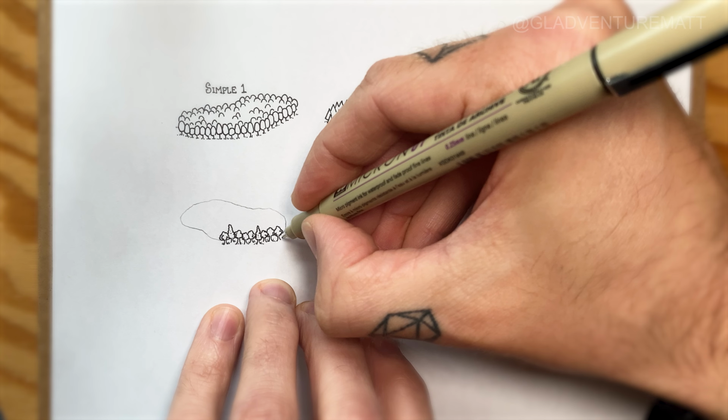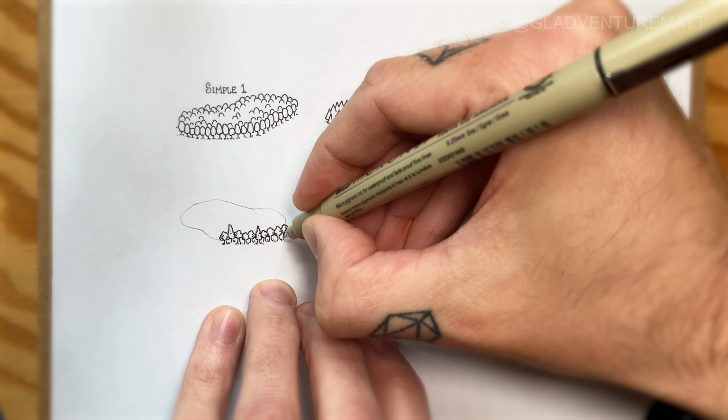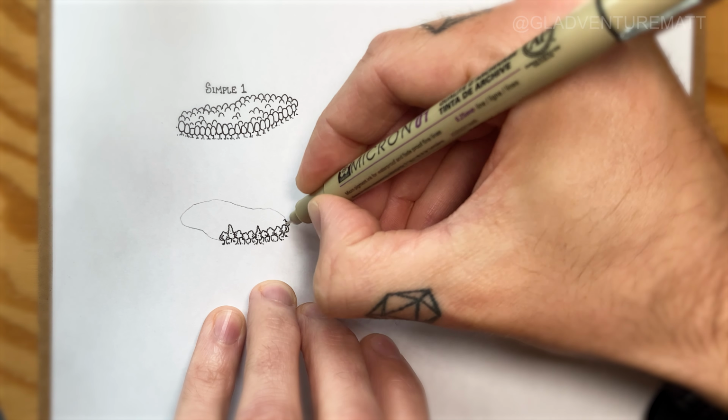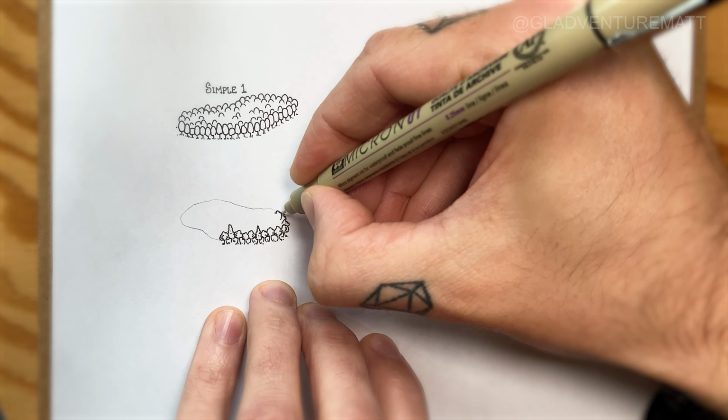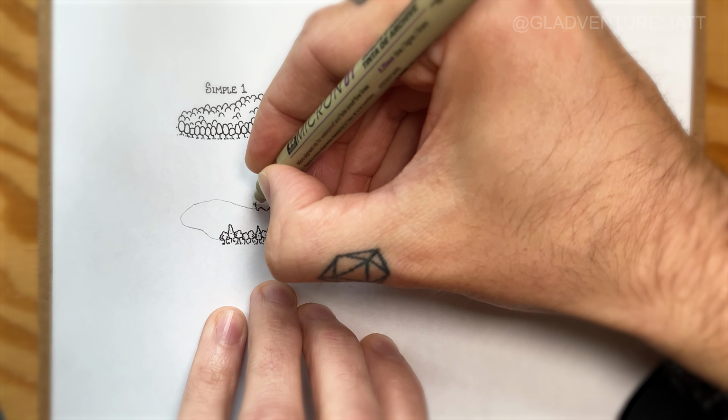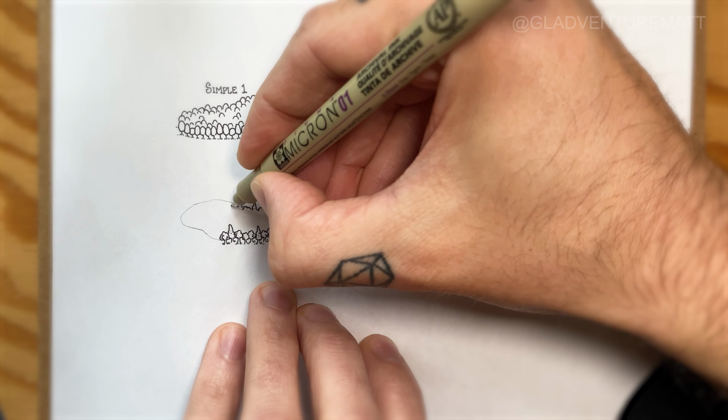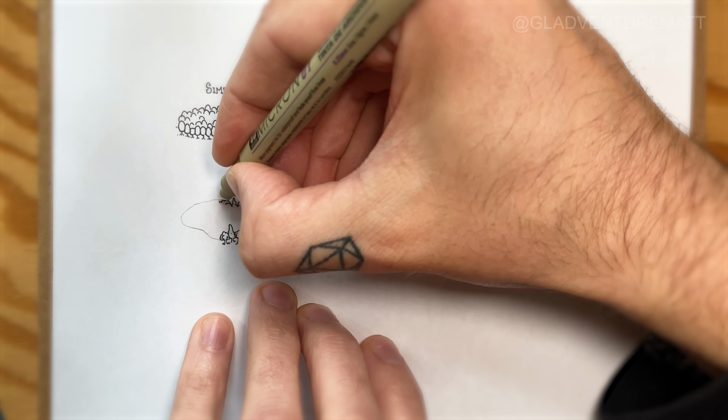Now, when I get to the side edges of these forests, I like to end it with one complete tree, and then I do some overlapping ones behind it. And that sort of brings up the vertical side as it curves around to the back side or the north side of the forest.